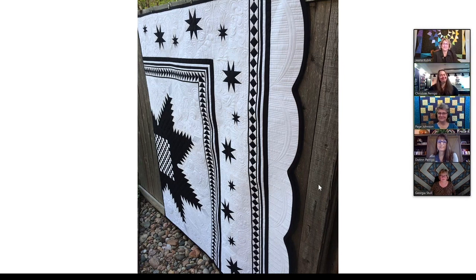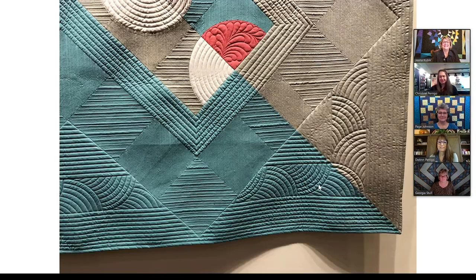Absolutely. That's great. If somebody's bringing you a customer quilt and they want scallops, it's so much easier if they give you the whole piece of fabric on there and let you give them a cutting line. And it's easier for them too. Yes. Absolutely.